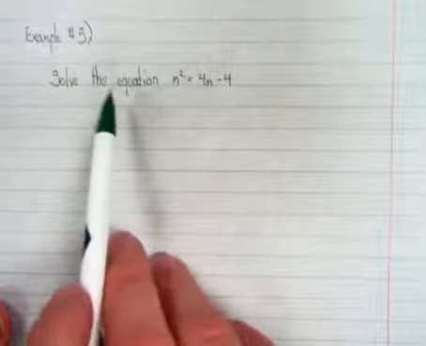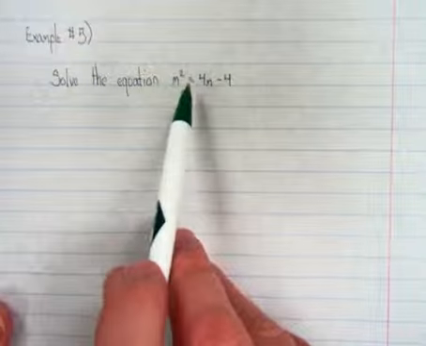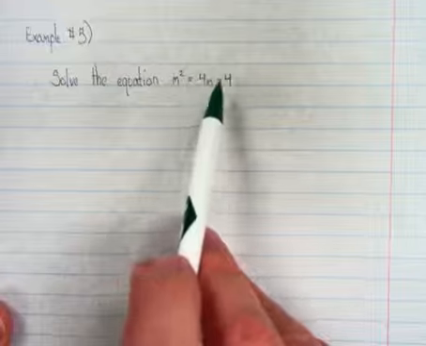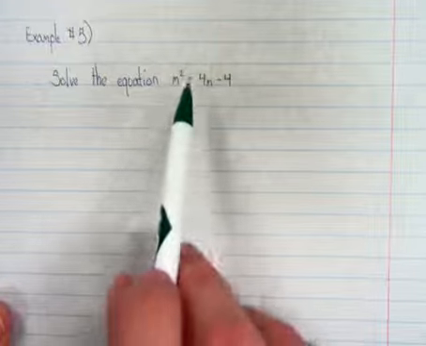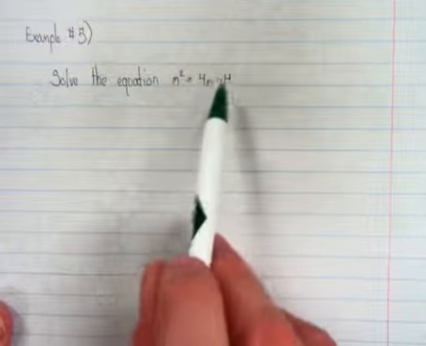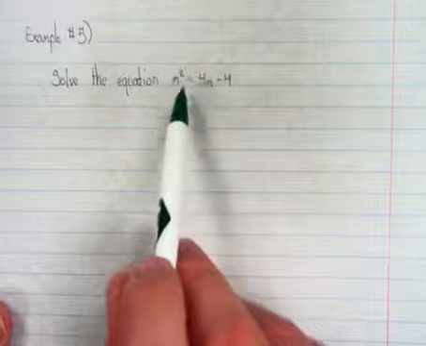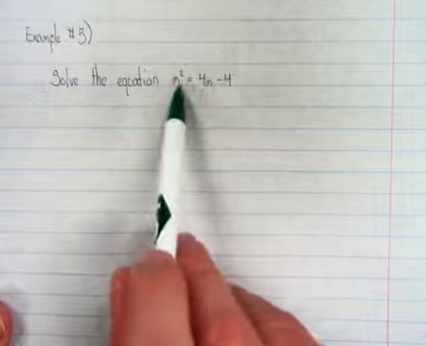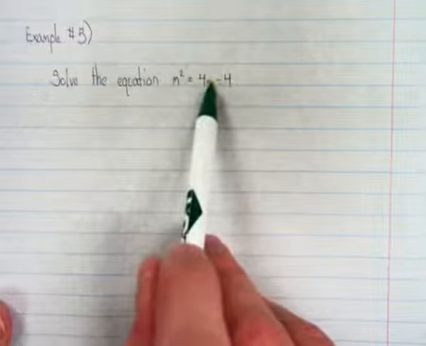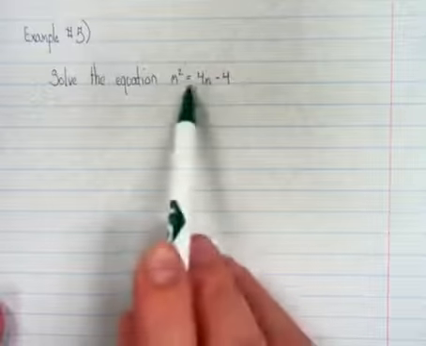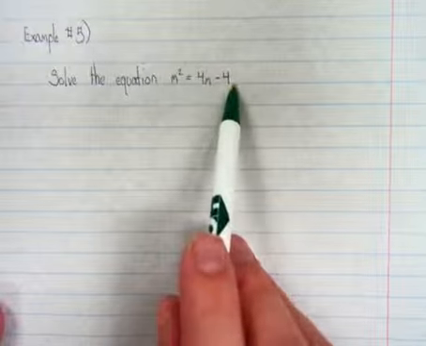Alright, now we're going to be asked to solve the equation m squared equals 4m minus 4. In order to do this, we cannot use the technique of solving using a square root because we have both a squared term and a linear term. So what I need to do is use another technique, and here I'm going to use the quadratic formula.